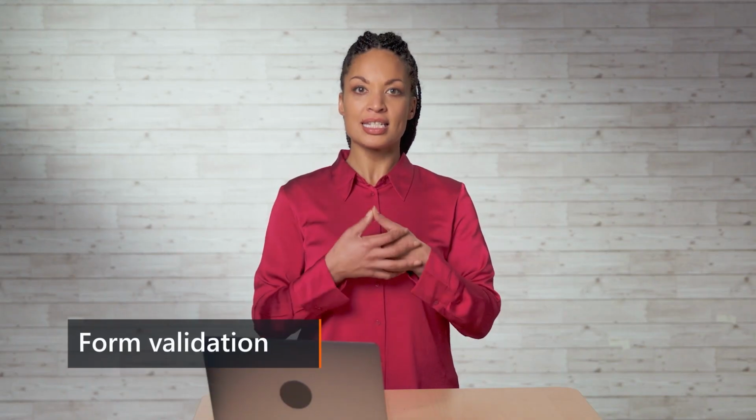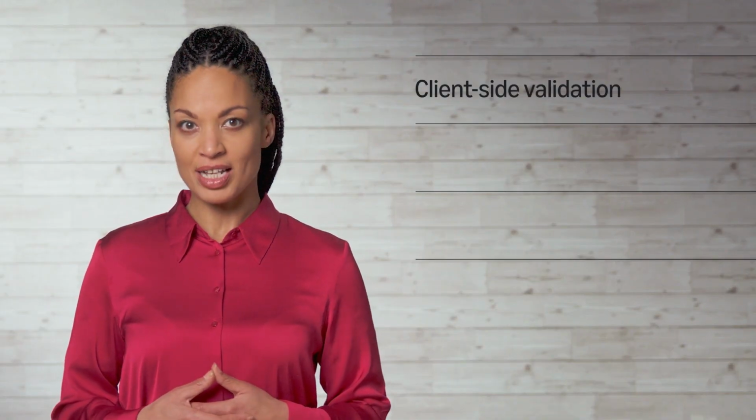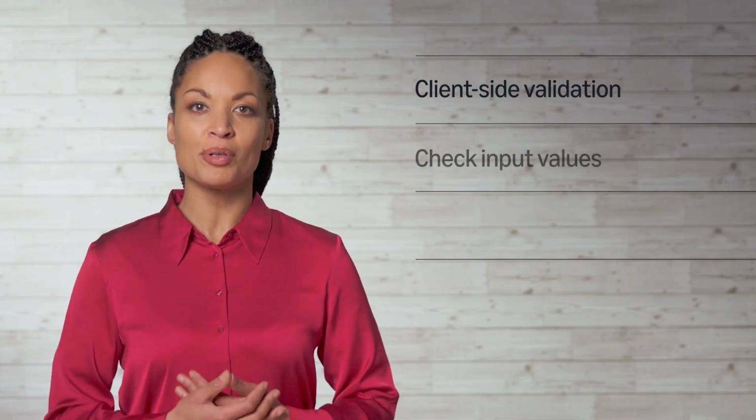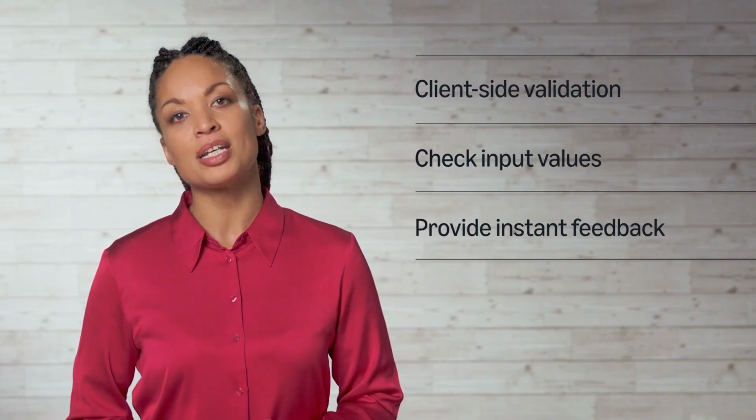With your experience in Java, you're well equipped to apply these concepts in JavaScript, bringing powerful logic and control to your code. Form validation is an essential aspect of web development. It ensures that users enter the required information in the correct format before submitting data. JavaScript enables client-side validation, enabling you to check input values and provide instant feedback to users without reloading the page.